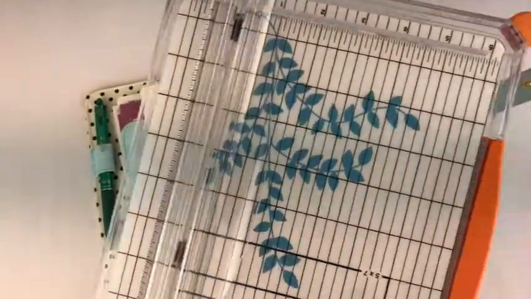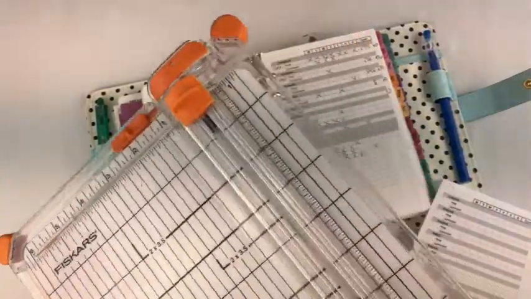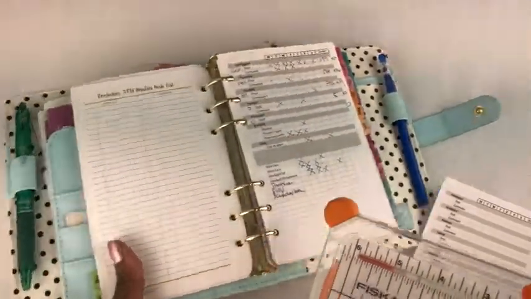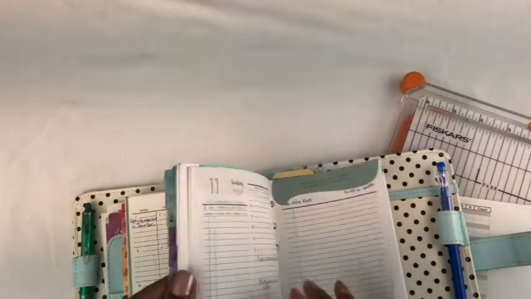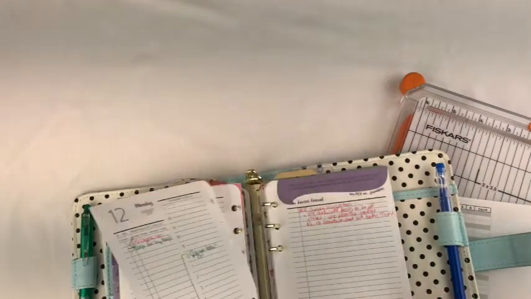So what I do is I get out my paper cutter. This is my Fiskars sheet cutter, and I'll link all of these items below in the description of the video. And what I do is I just take a regular planner insert and I use that as a guide to cut my own inserts.